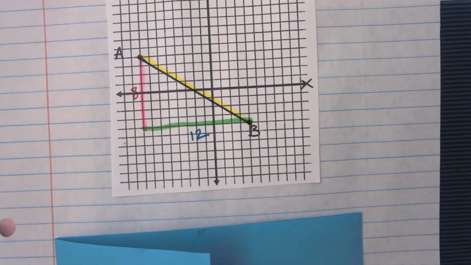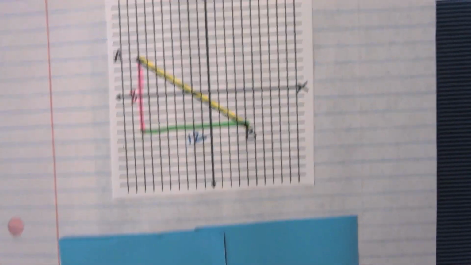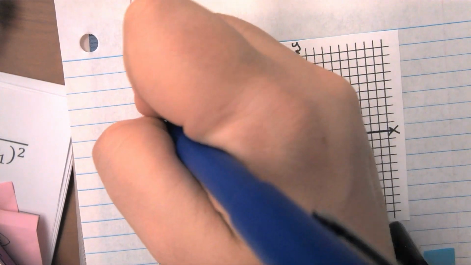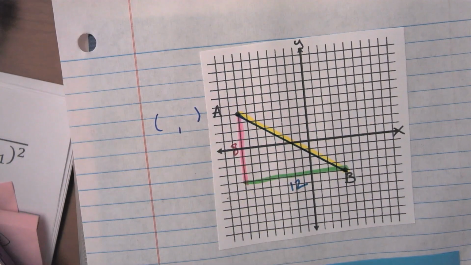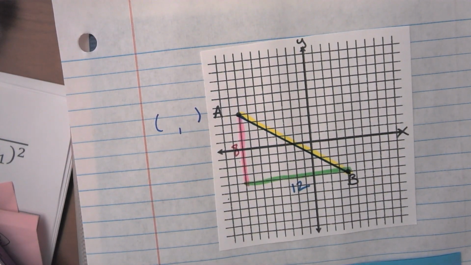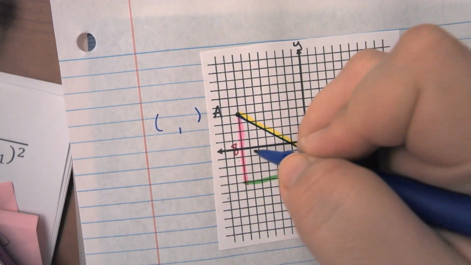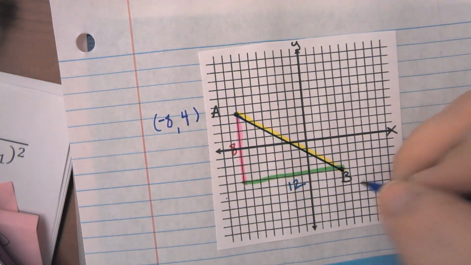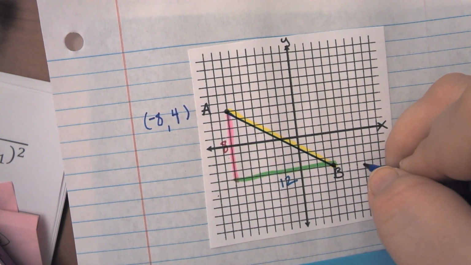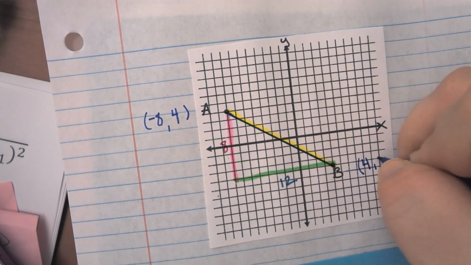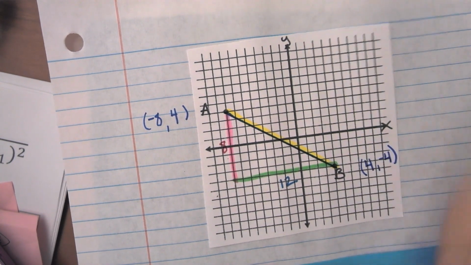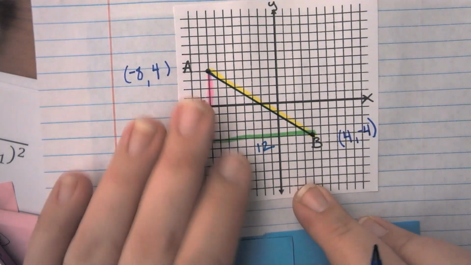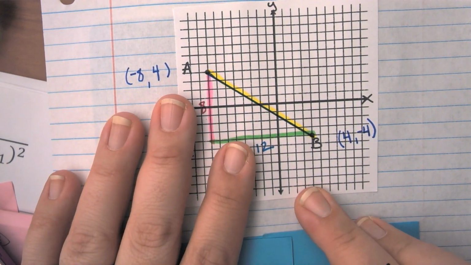So before we write down the distance formula, the first thing we want to do is know the coordinates for A and B. And when I say coordinates, I mean what are the X and Y locations of A on the graph. So A is at -8, 4. And B is at 4, -4. Okay, we're going to write those again on the inside of our paper, but I want to write them here so you remember that that's how we got them.